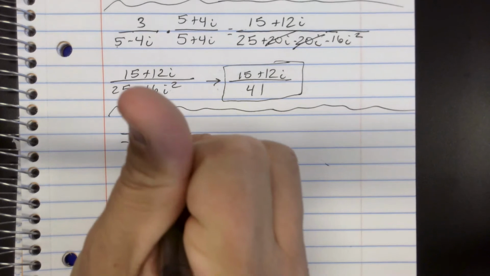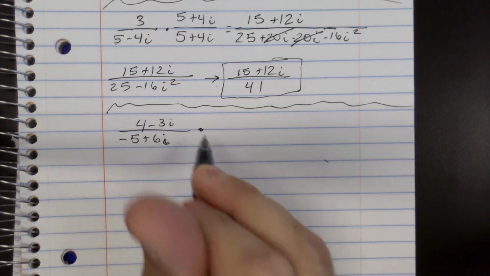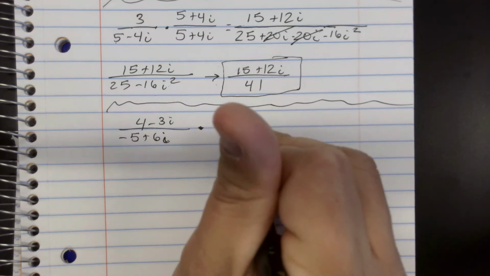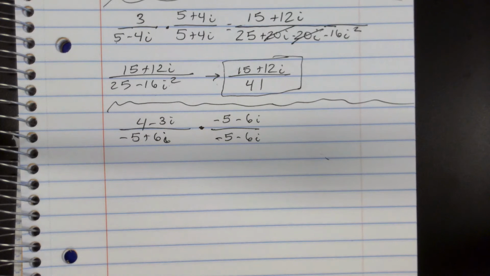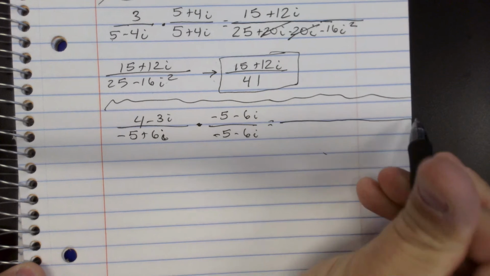Okay, last one right here. So we have 4 minus 3i over negative 5 plus 6i. Okay, so we're going to times the top and the bottom by what? Someone raise your hand and tell me what I'm timesing the top and the bottom by. Preston, go, what is it? Negative 5 minus 6i. Okay, what are we going to have to do on the top? Well, you have to do the same thing. Yep, we're going to have to FOIL the top and FOIL the bottom here. So everyone go through real quick, and I want you guys to FOIL the top and FOIL the bottom.